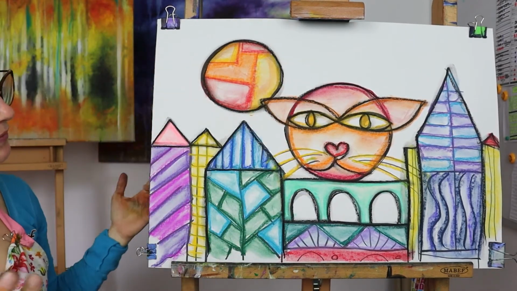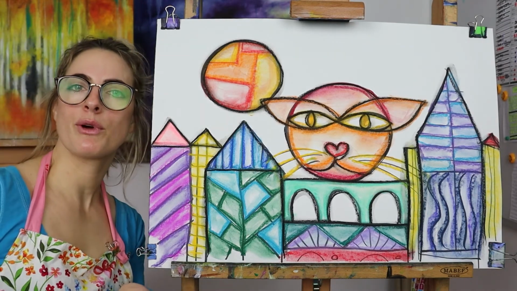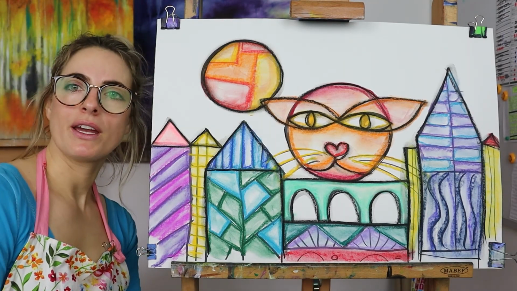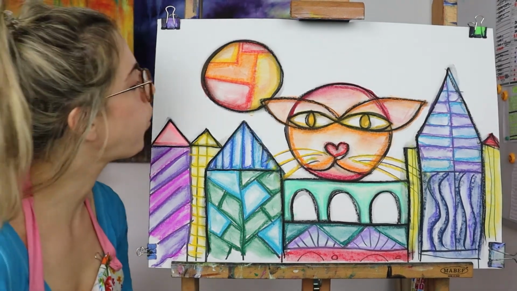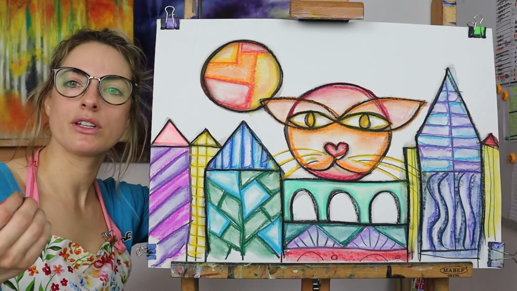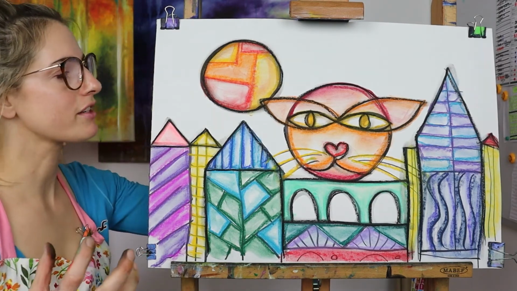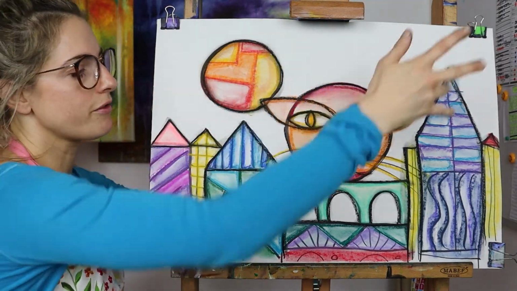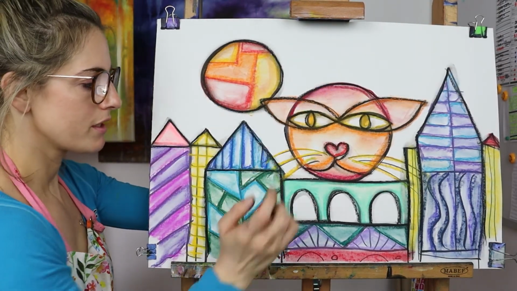There we go. And there is my Paul Klee inspired masterpiece. Let me know how you get on with yours. I definitely would colour the sky. I definitely would do something in there because I think it would look really nice, because the white is nice, but it's also nice to divide the sky and do different colours. So there we go.